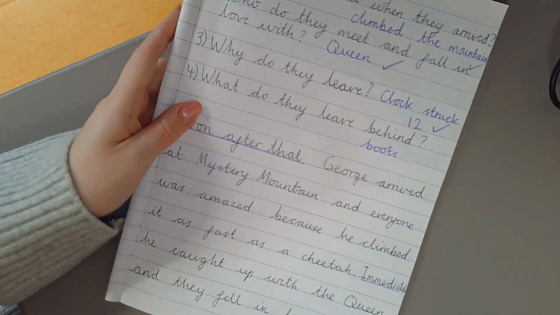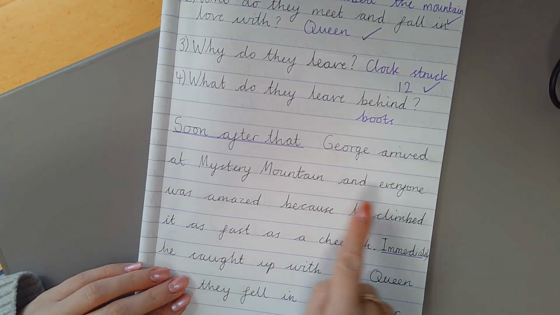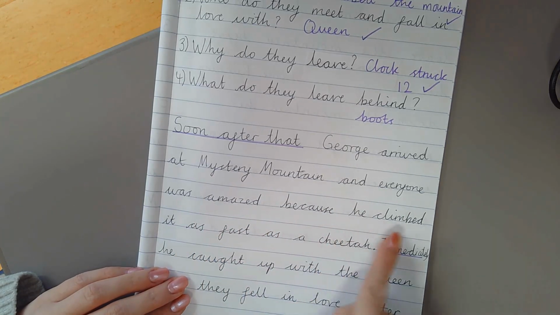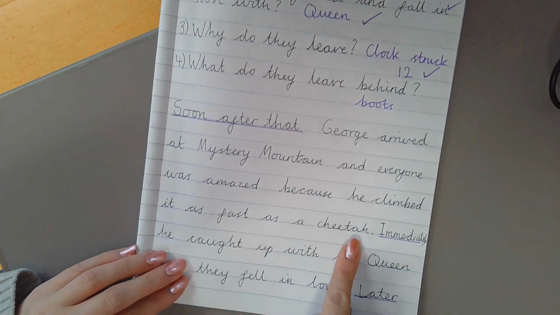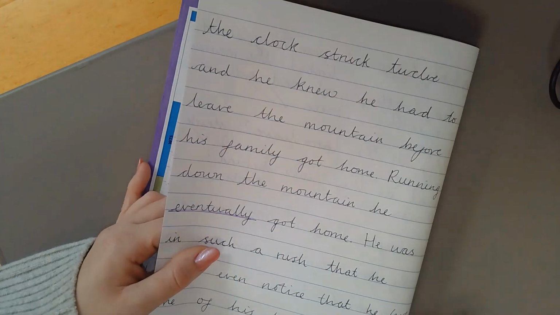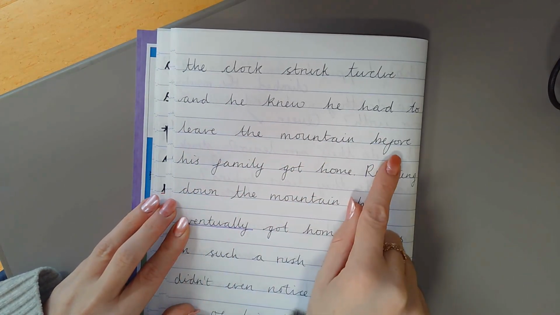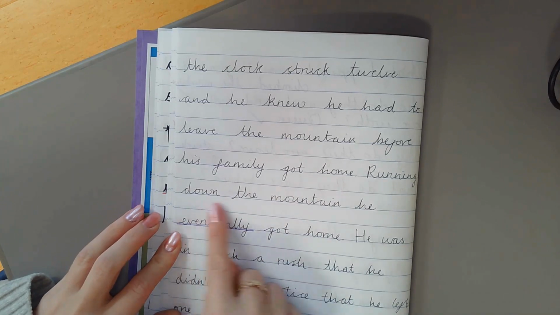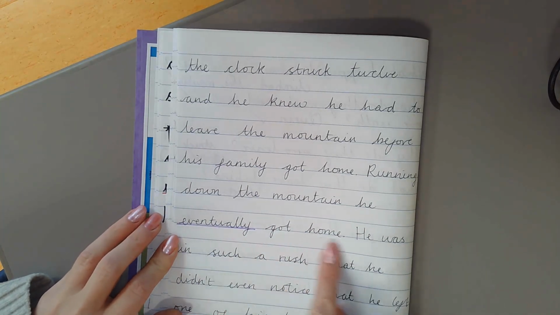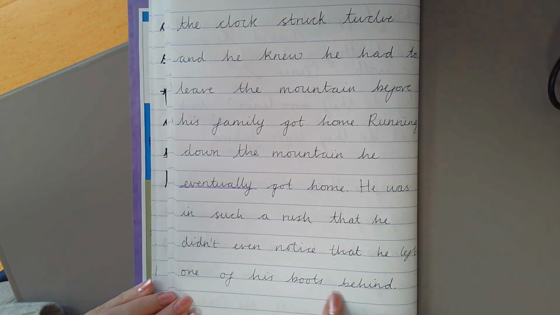Okay, now I'm going to read it again because it's really important that I always read back my writing. Soon after that, George arrived at Mystery Mountain and everyone was amazed because he climbed it as fast as a cheetah. Immediately, he caught up with the Queen and they fell in love. Later, the clock struck 12 and he knew it was time to leave the mountain before his family got home. Running down the mountain, he eventually got home. He was in such a rush that he didn't even notice that he left one of his boots behind.